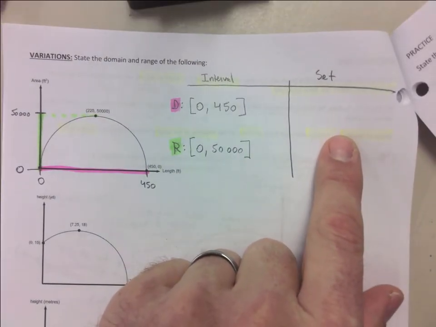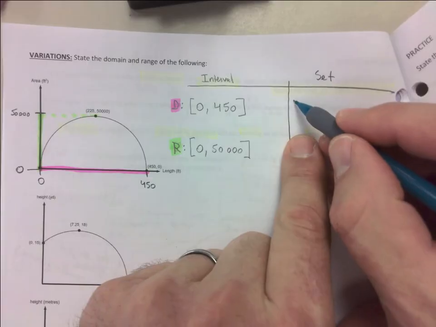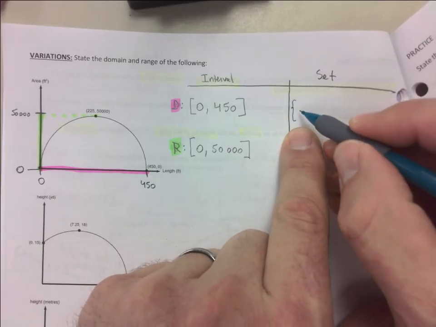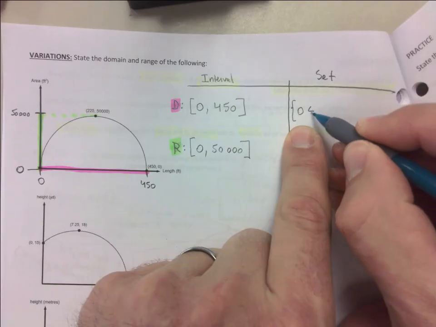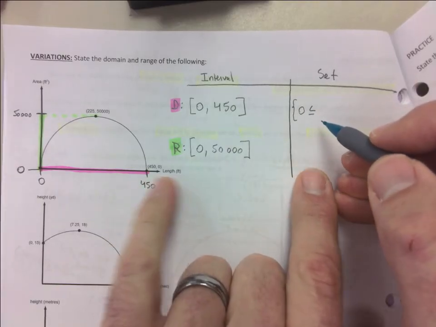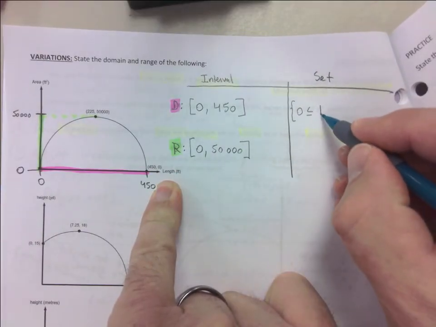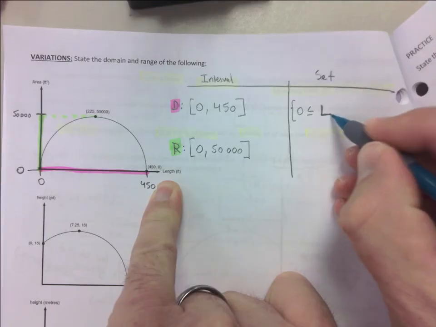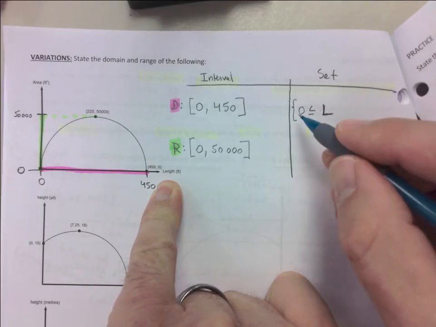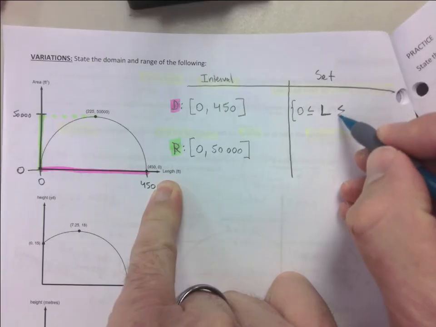But we've got to do set as well. I can't just let you off the hook. So 0, basically the variable for x, I'm going to use L. Let's assume it's L in this case. So length is between 0 and 450. So you just do one of these.